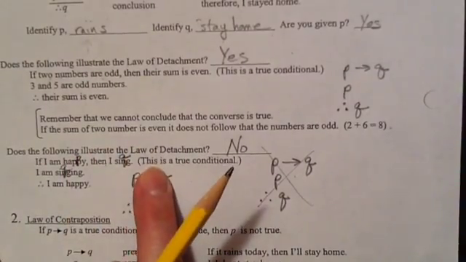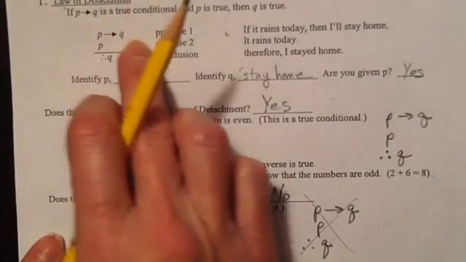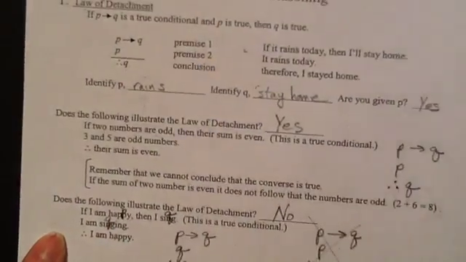So this is the law of detachment, but this is not what we're given here. If P, then Q. I gave you Q. You concluded P. This is not the law of detachment. I cannot draw that conclusion. Okay? If I'm happy, I sing. Maybe I also sing when I'm sad. It doesn't say anything about that. Okay. All right, so that's the law of detachment. If P then Q, and I give you P, and you conclude Q.